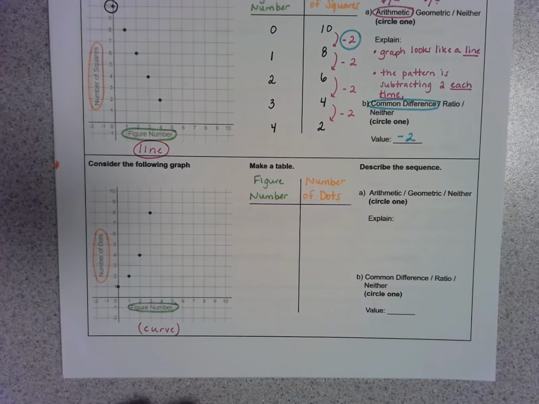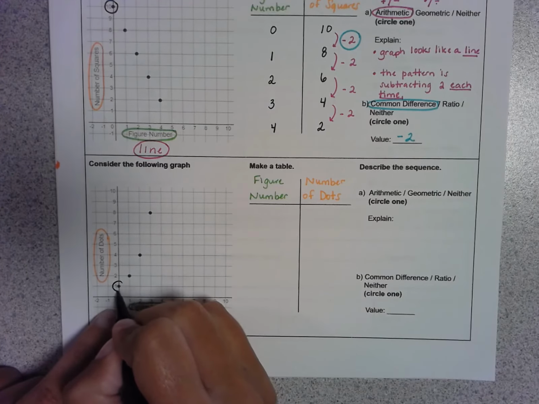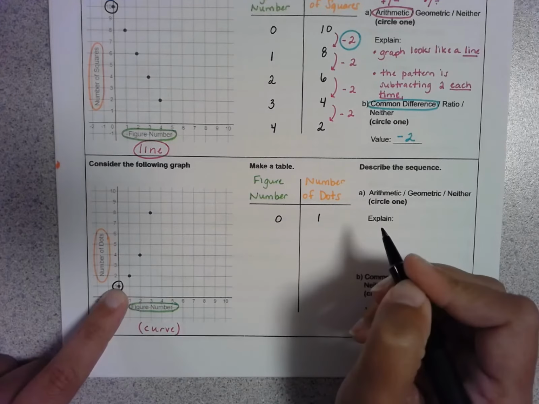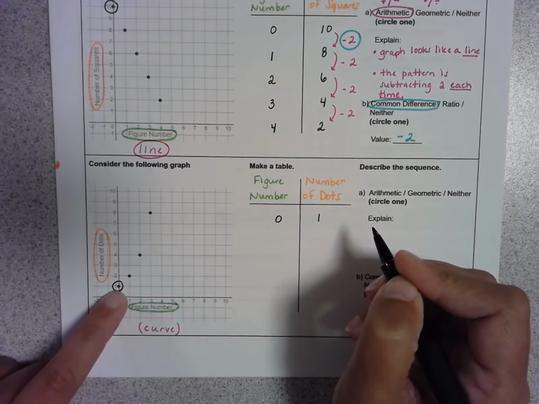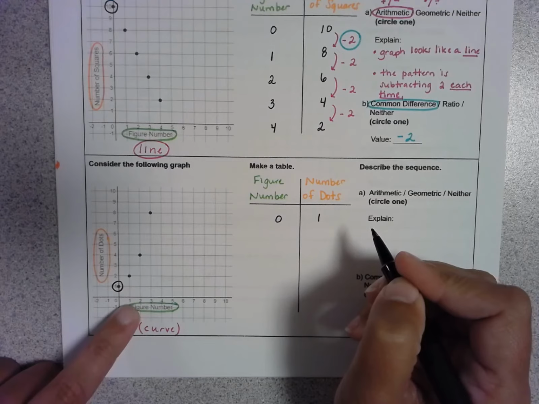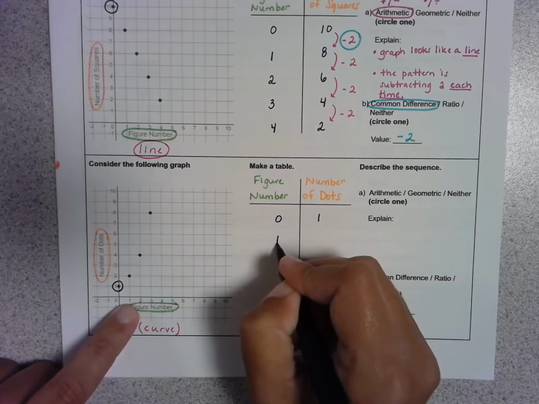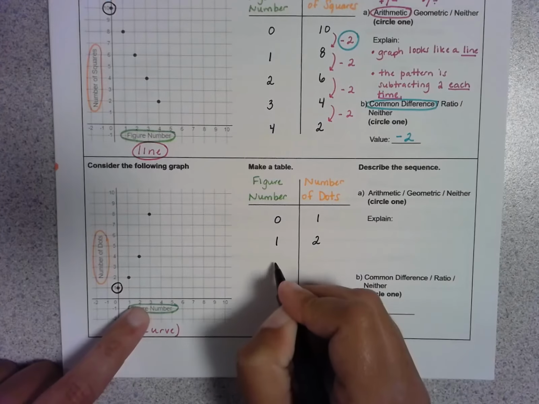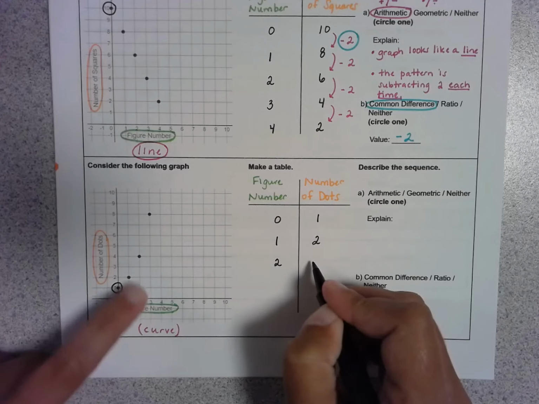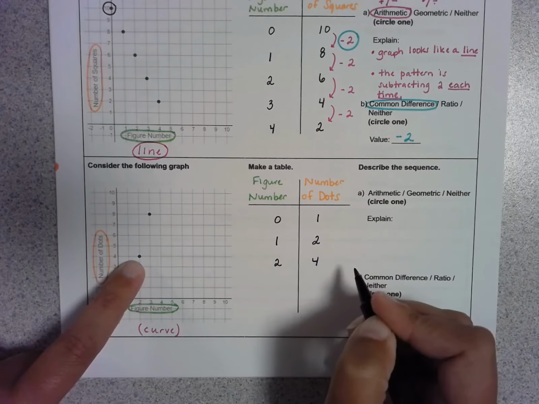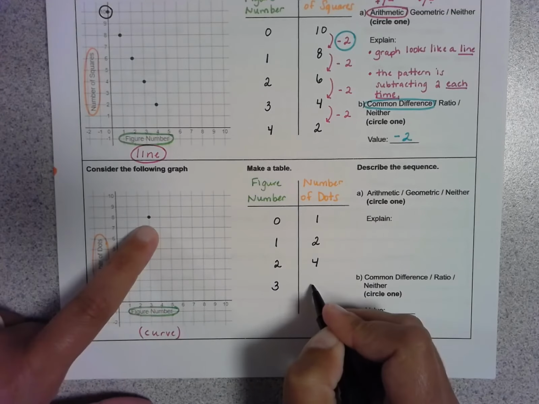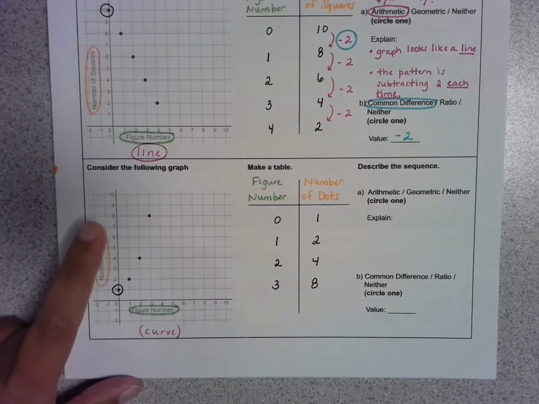Now, if we want to translate these points on the graph to the table, this first point here has an x-coordinate of 0 and a y-coordinate of 1. 0 on the x, 1 on the y. This next point has an x-coordinate of 1 and a y-coordinate of 2. The next point has an x-coordinate of 2 and a y-coordinate of 4. And the last point has an x-coordinate of 3 and a y-coordinate of 8.